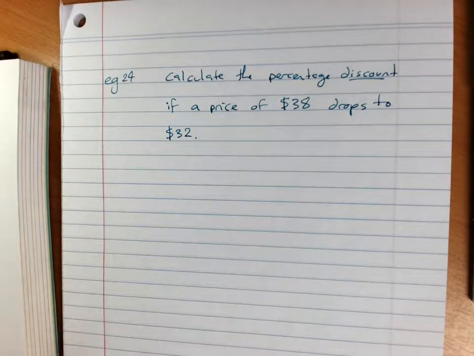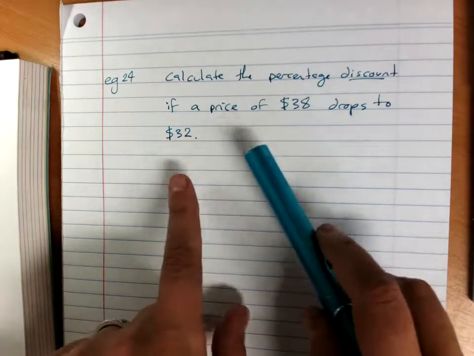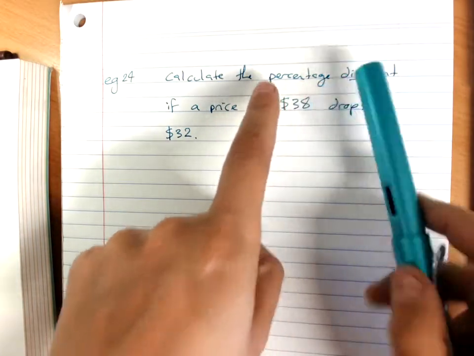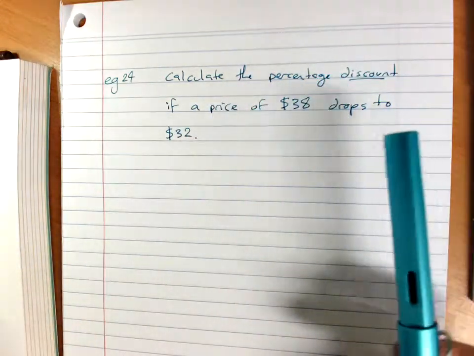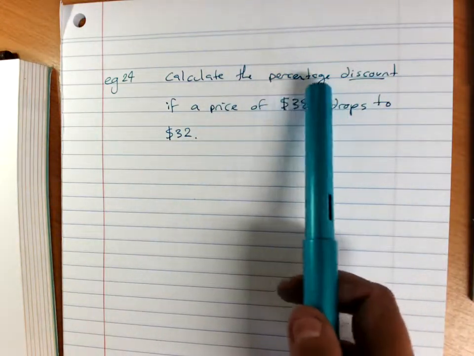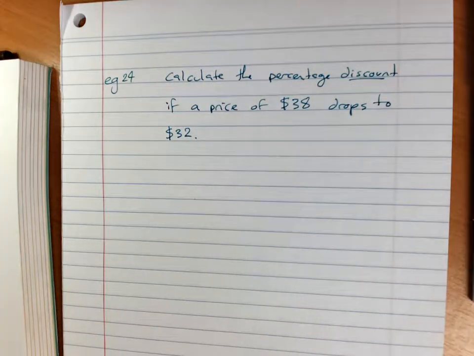Notice I said when you're looking at the question, does it have the percent symbol? This doesn't. This has the percentage discount that they're asking you for. So they're asking you for a percentage.